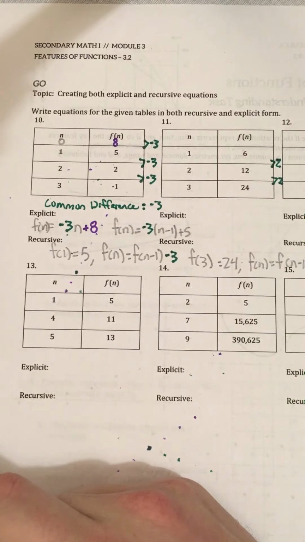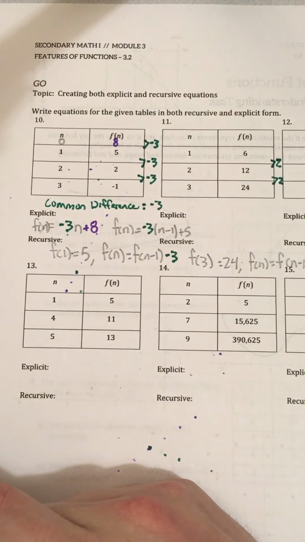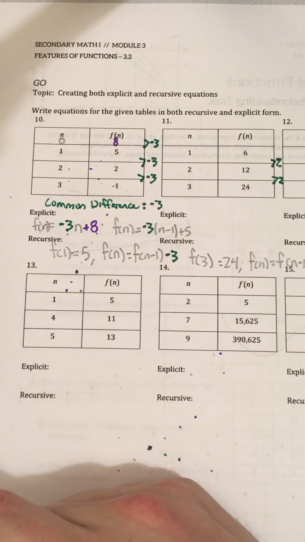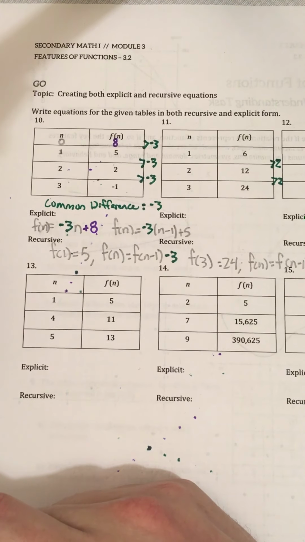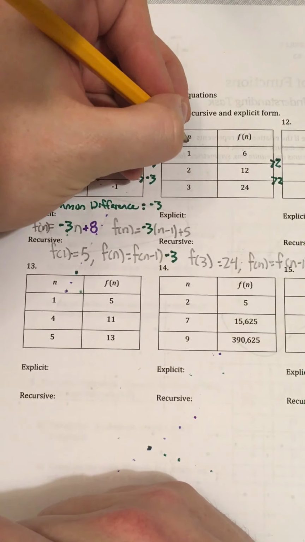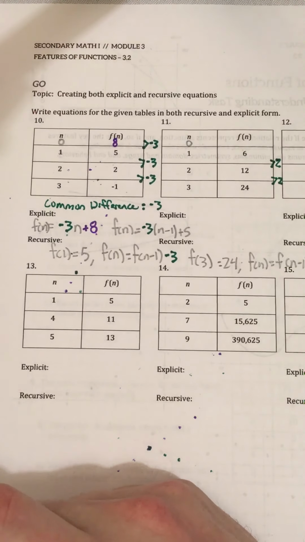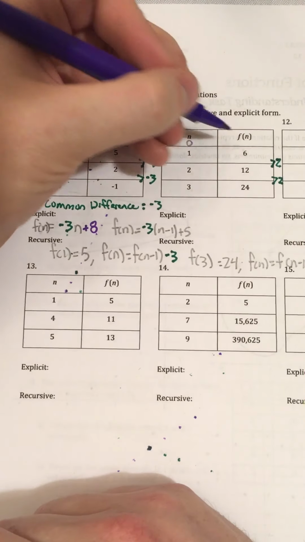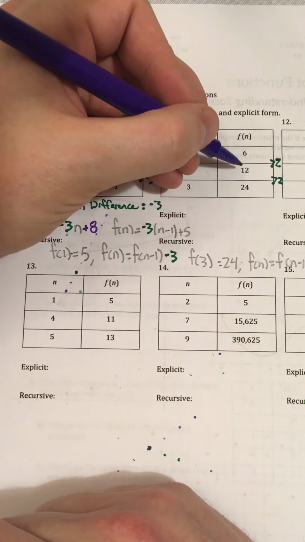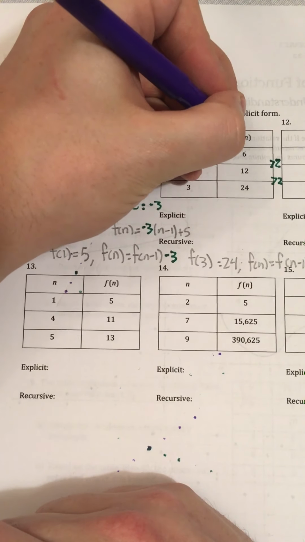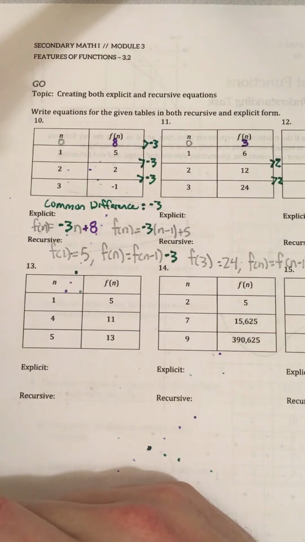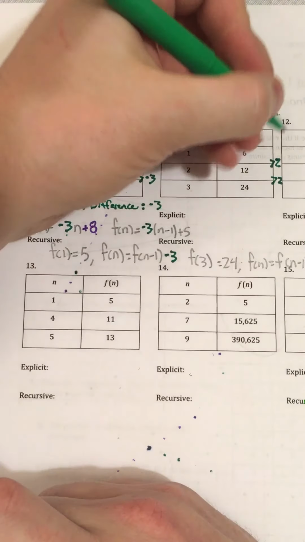Now for our explicit equation, once again, we can choose to use when n is 0, or we can use when n is 1, 2, or 3, just like we do for linear. But just for practice, I'm going to go backwards. If I were to go backwards, what value would have to be to continue this pattern of multiplying by 2? Well, it would have to be 3. And that would continue our pattern of doubling.